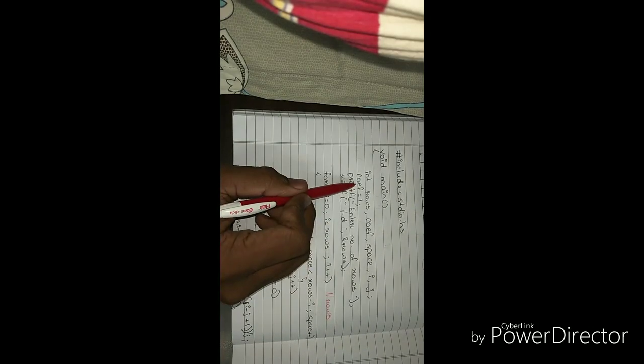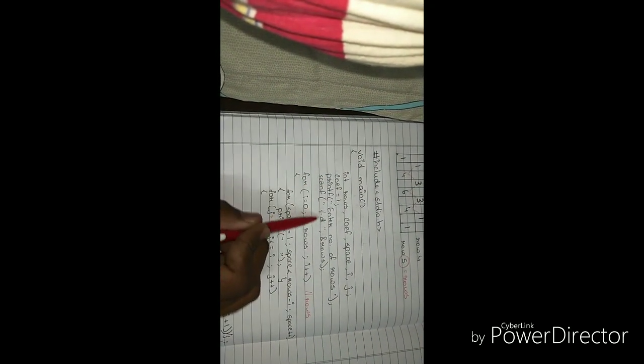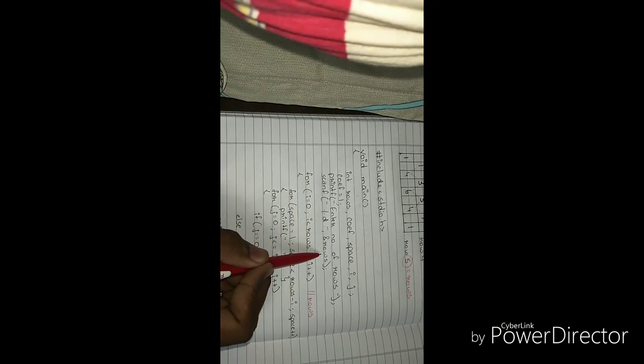First, we initialize the value of coefficient to 1, because initially we have 1 here. Next, we read the number of rows: scanf("%d", &rows). Next we have a for loop, which runs over the rows: for i equal to 0, i less than rows, i plus plus. This is the rows loop.